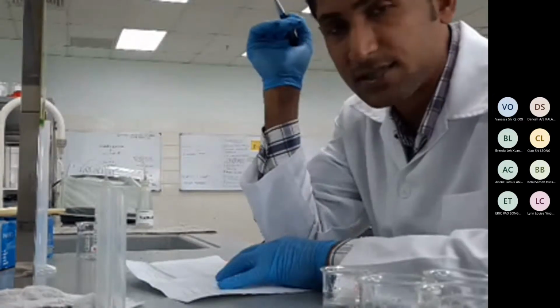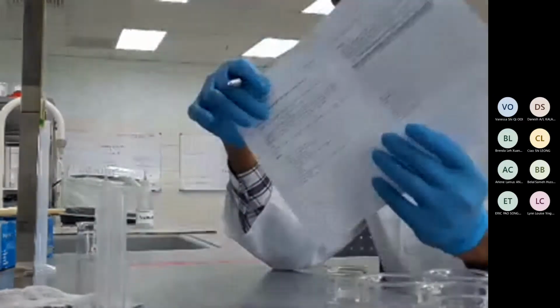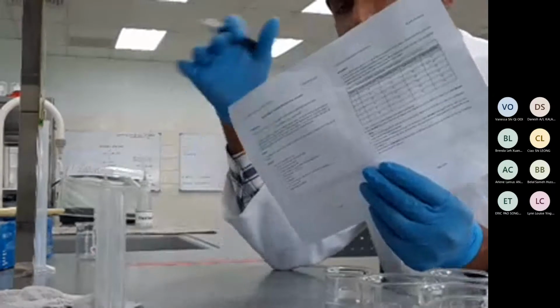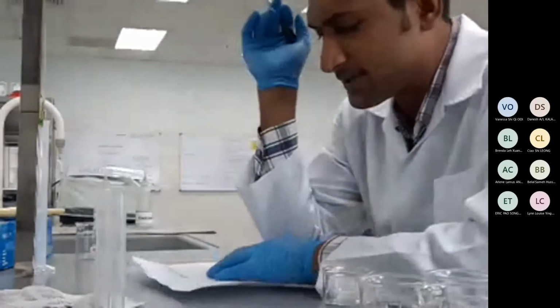Look at the reaction in the manual. There is sulfur and then in the bracket a small s.